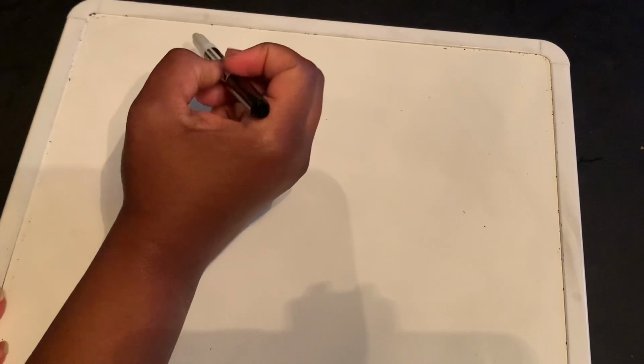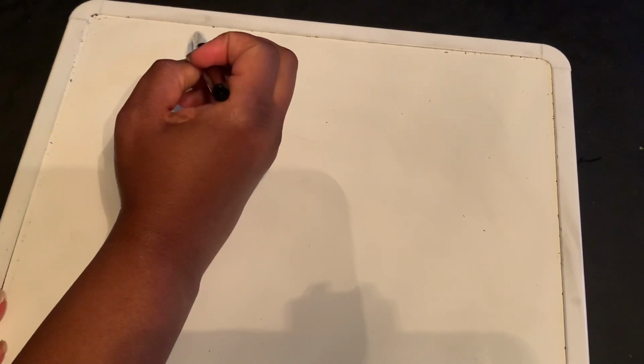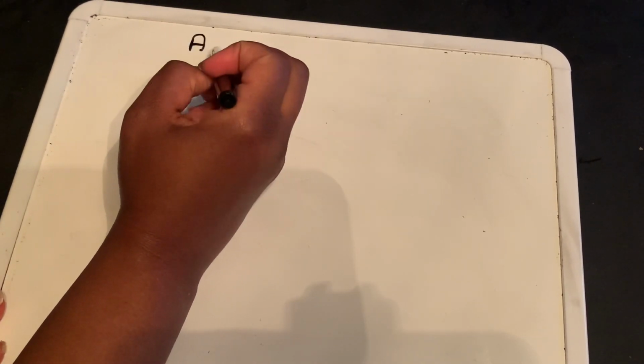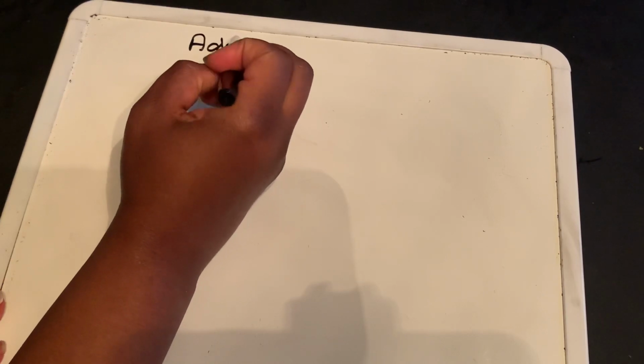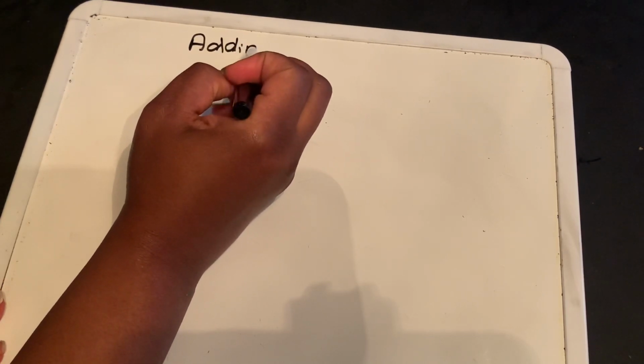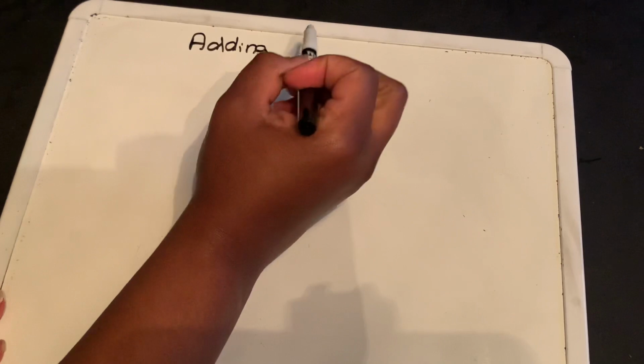So today we are going to be adding fractions, and this seems a little tricky because it has several steps, but I'm going to walk you through step by step. So before we start doing the actual equation, I will write down our topic. It is adding fractions, and I'm going to go over a couple of terms with you that I'll be using.